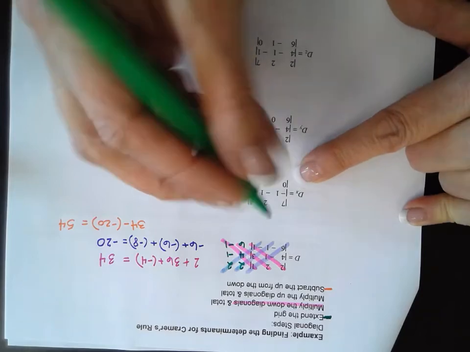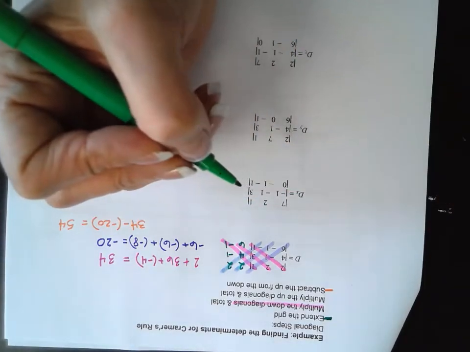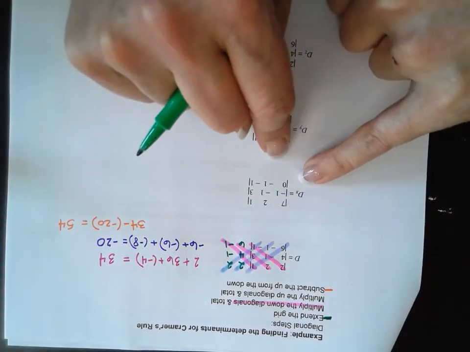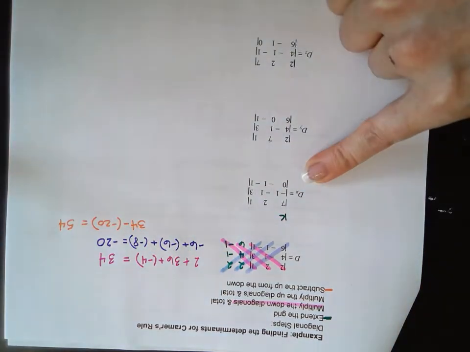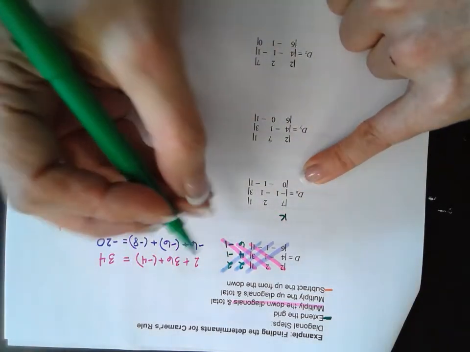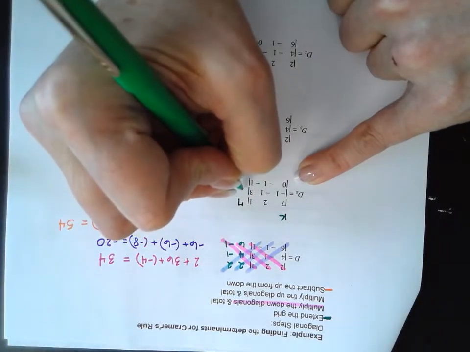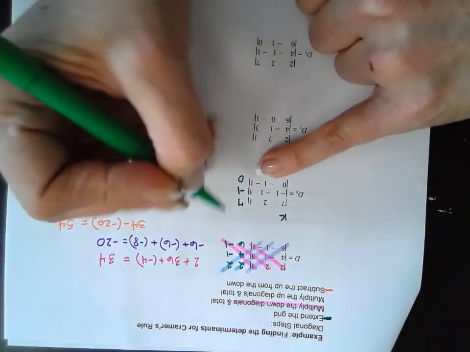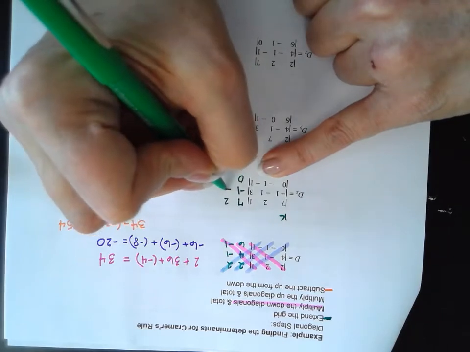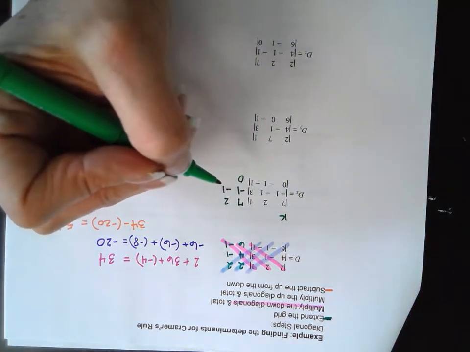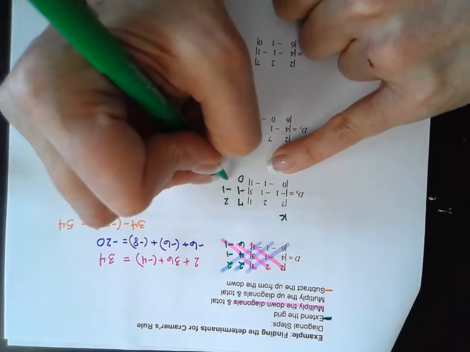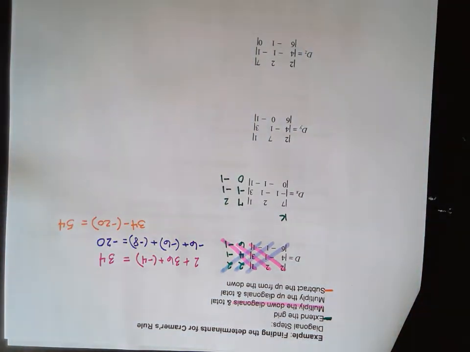Okay, let's find the D of X. So, I've already replaced my K in my X row. So I just need to extend it. So that's 7, -1, and 0. And then 2, -1, -1.